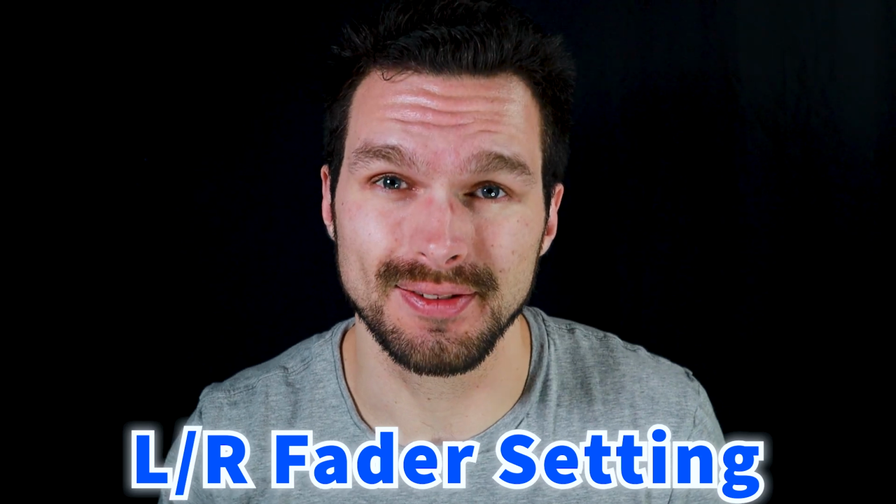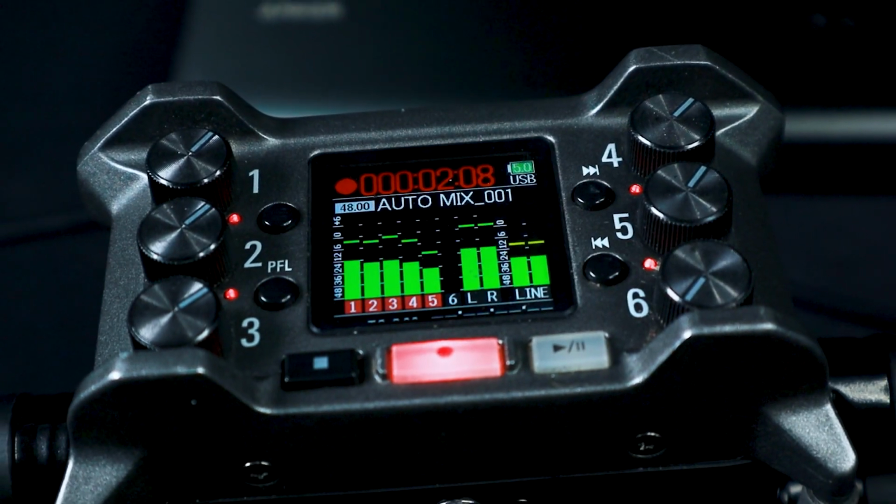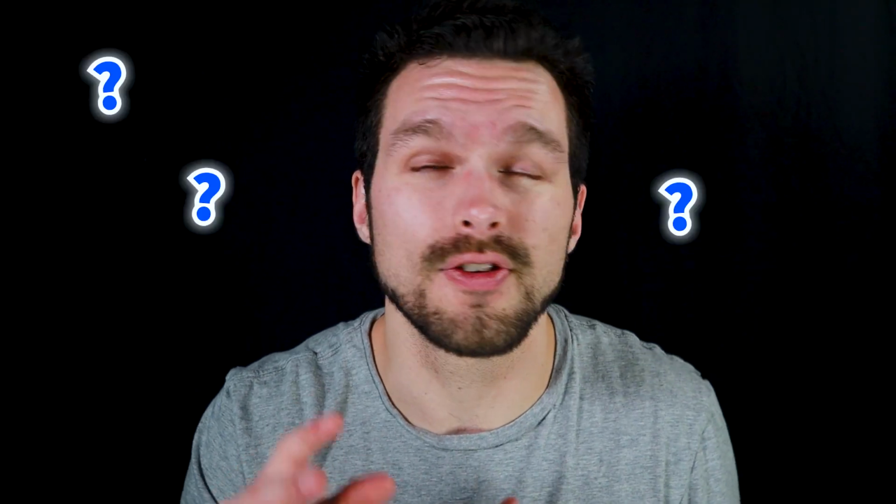Or did you? Everything begins with your left-right fader setting. Now, when I first started recording audio with the Zoom F6, this system also kind of confused me and I didn't really know what to think of it. But now that I know the answer and what's happening, let me explain it to you.